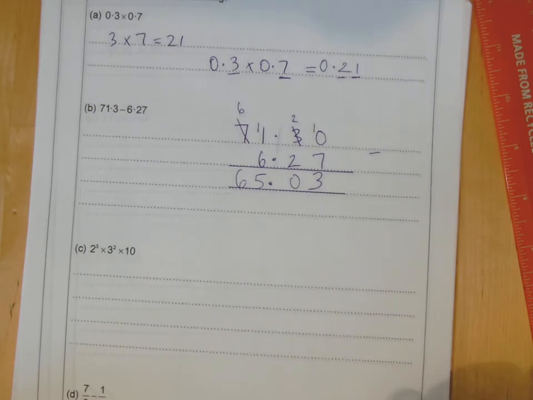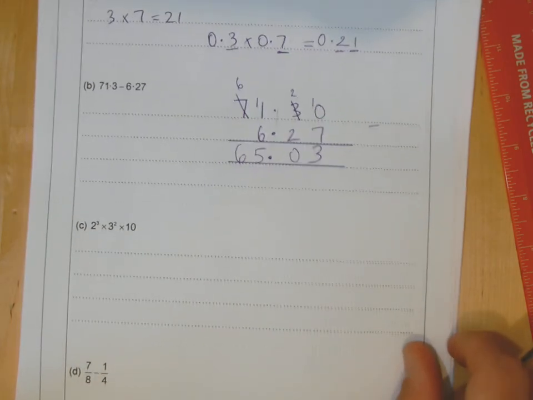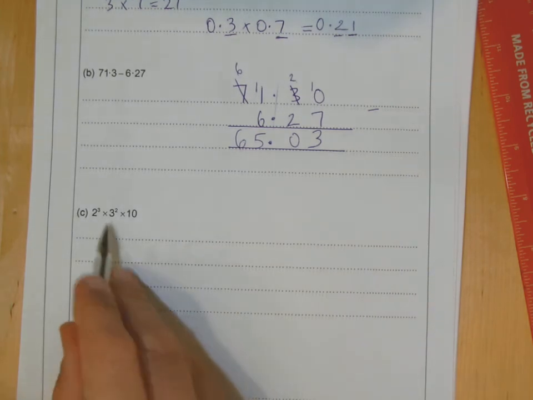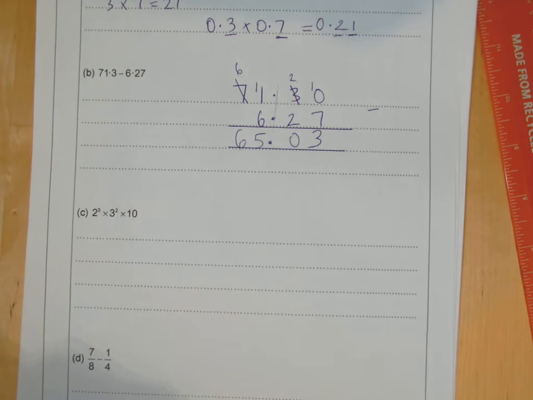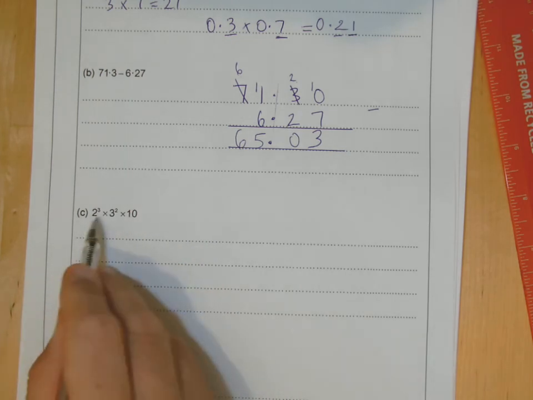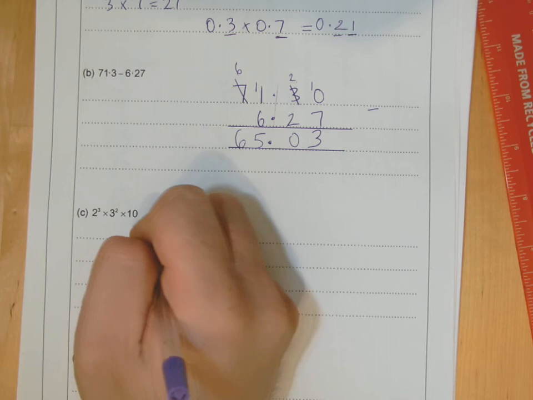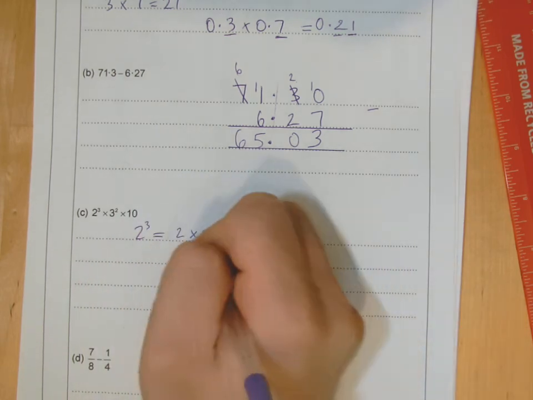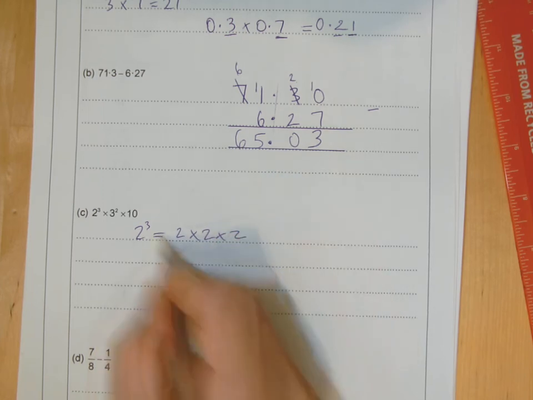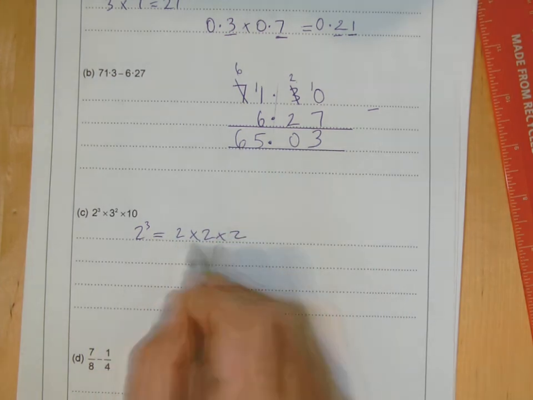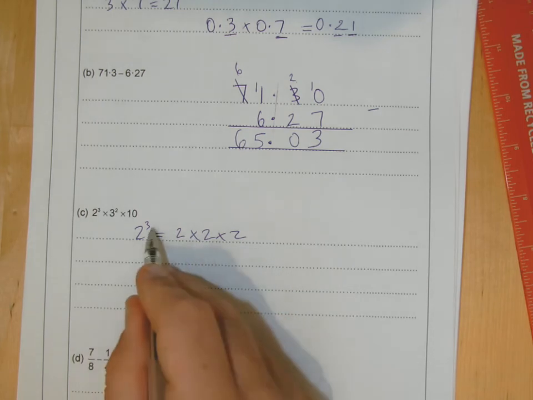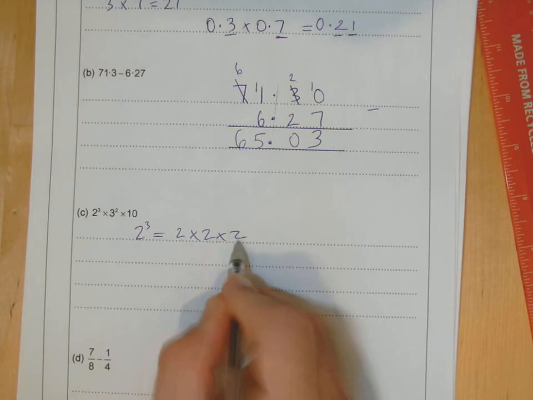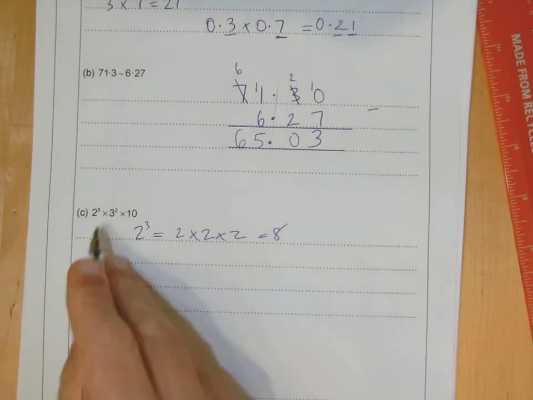65.03. Okay, part C. Now here you've got powers, 2 cubed times 3 squared, and then it says times by 10. What I would do here is recognize we do need to multiply these together, but you can work them out individually. So when it says 2 cubed, you need to do 2 times 2 times 2. That's telling you how many 2's you need to multiply together. So 2 times 2 is 4. Times 2 is 8.